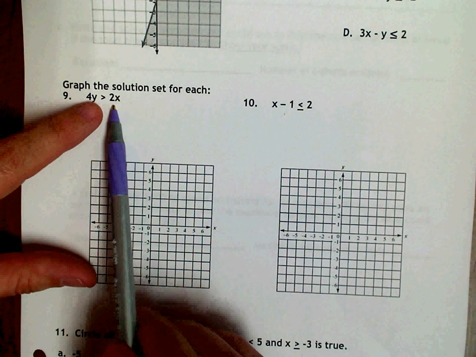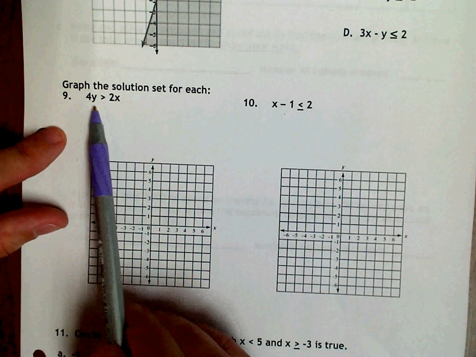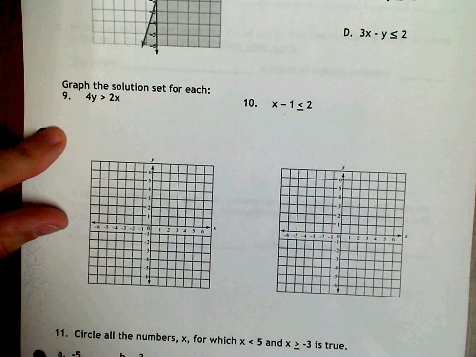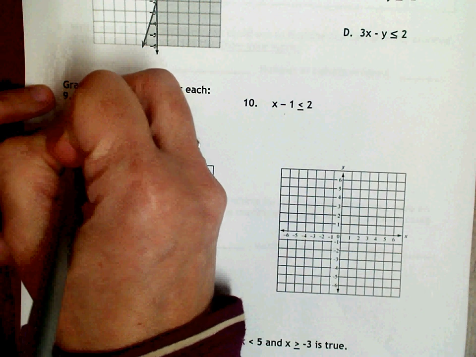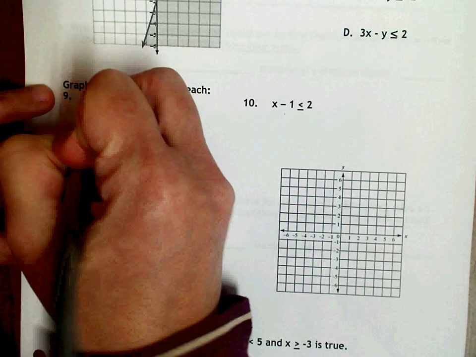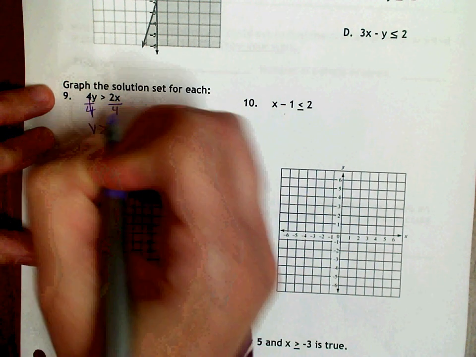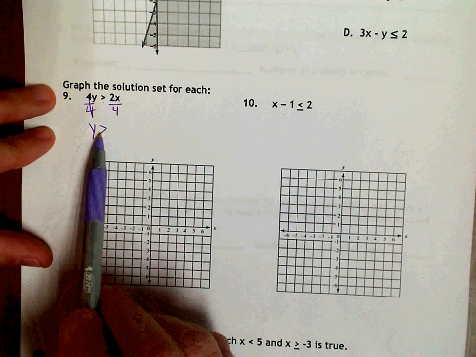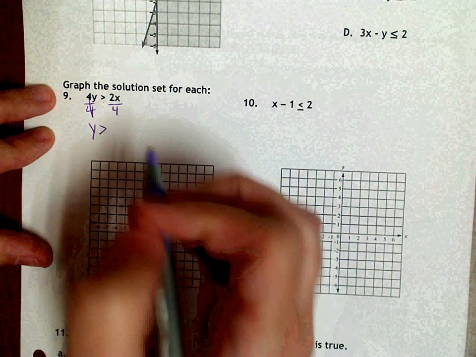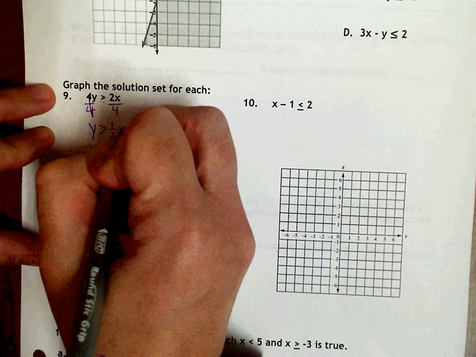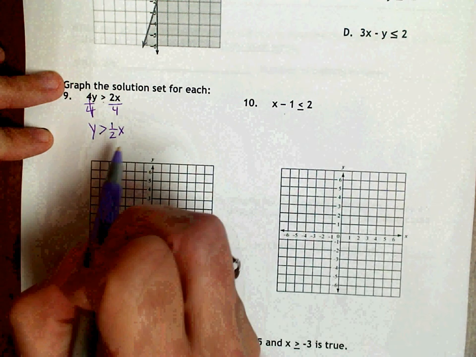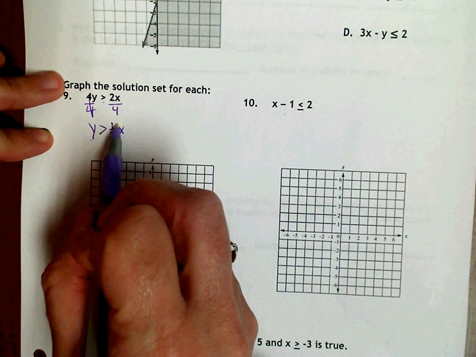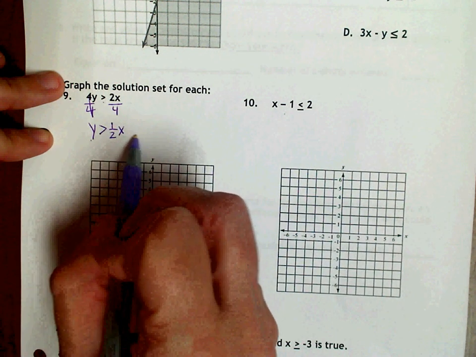Okay, so in order for us to solve this, we've got to get y by itself. Since 4 is being multiplied by y, we're going to divide both sides by 4. And we're not dividing by a negative number, so we don't have to worry about flipping the inequality. And 2 divided by 4 is 1/2, so that's 1/2 x. Now when we look at this, we're looking at y equals mx plus b. This is our y, this is our slope, x, and our b is 0.